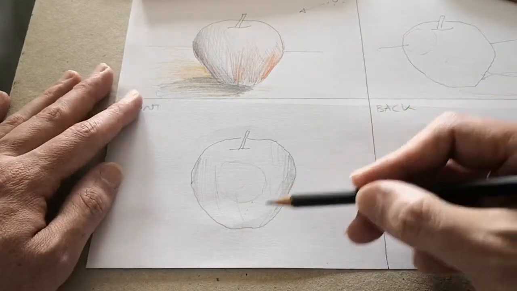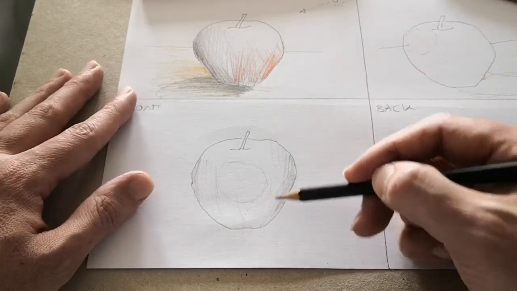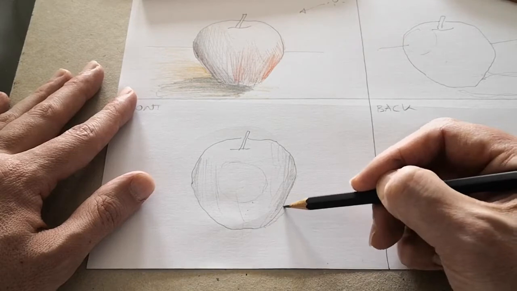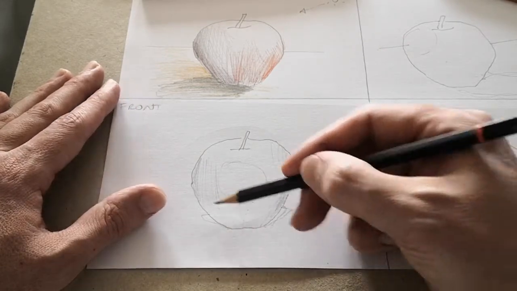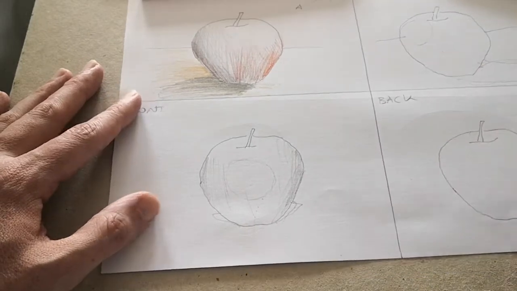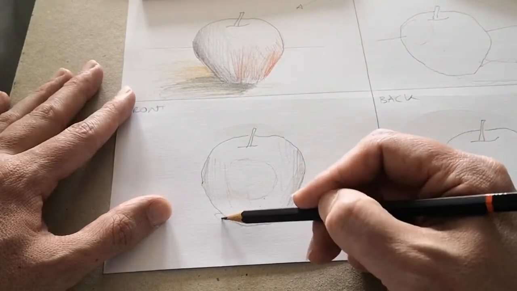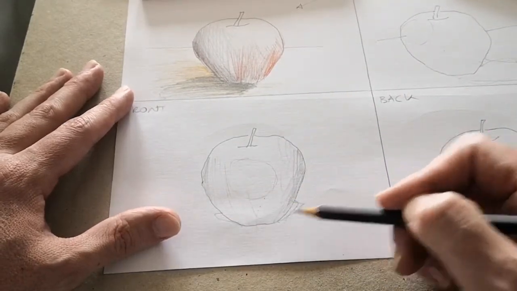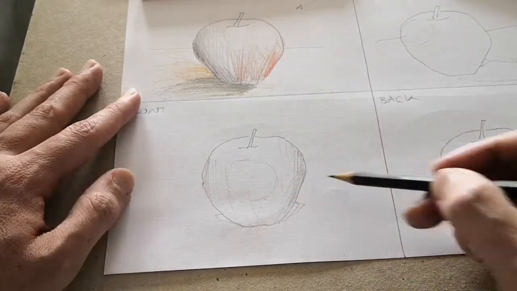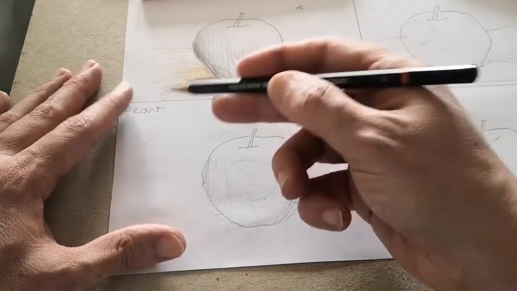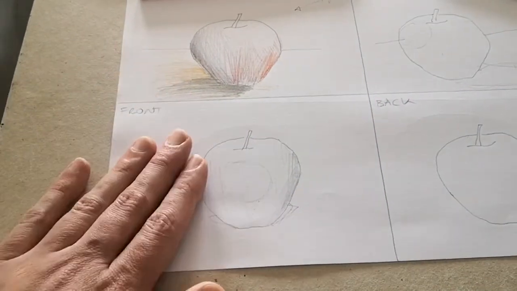Okay, and what about the cast shadow? Okay, it's going to be behind it. So you probably are not going to see too much shadow here, but at least you can design or define a little bit, so you show me that you have understood how this light works.